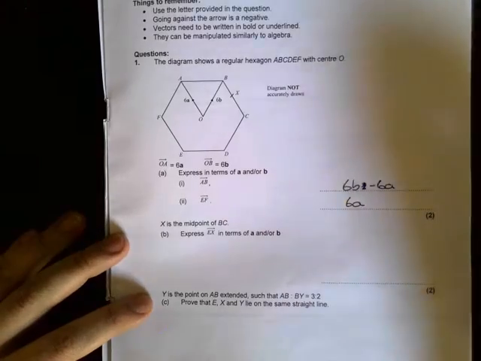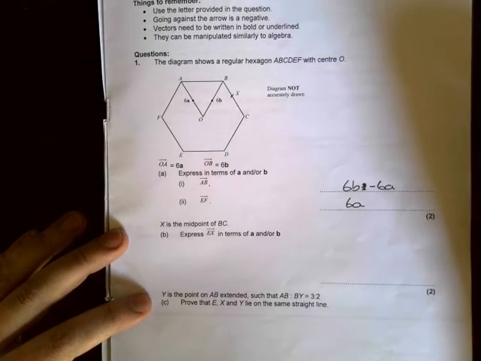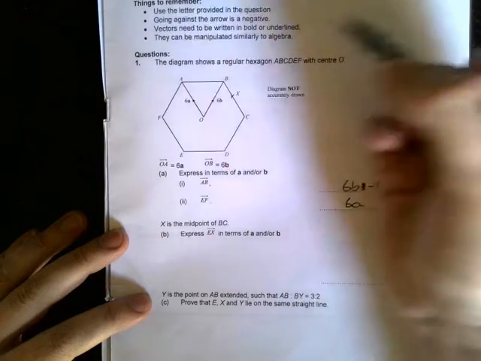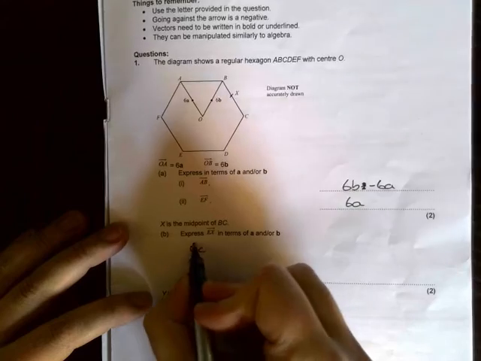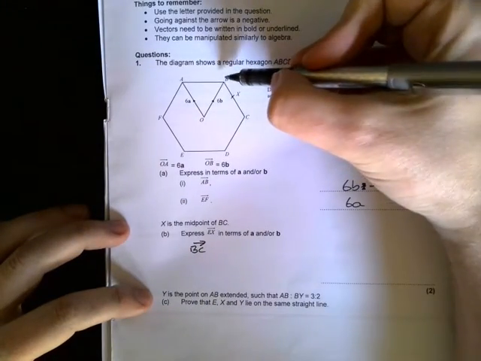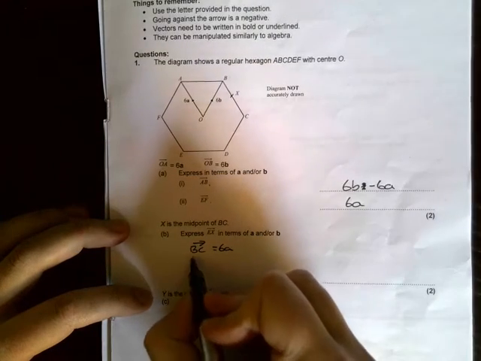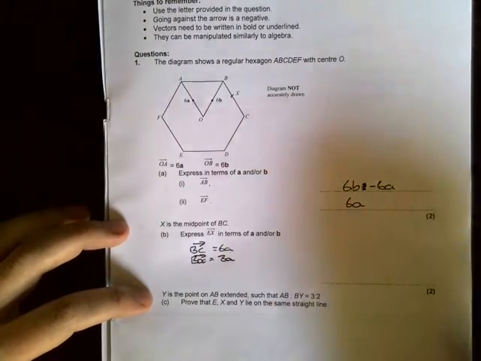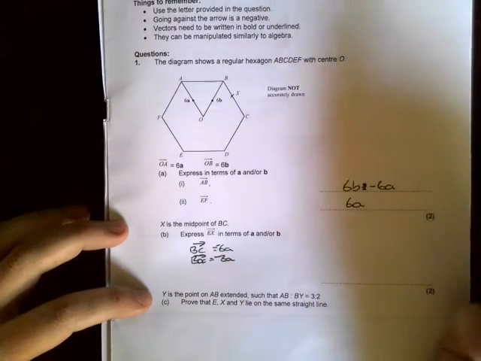Okay, X is the midpoint of BC. Express EX in terms of a and/or b. So we're going all the way around to here. Let's work out what BC is first of all. BC is going to be 6a, so BX is going to be half of that. It's minus 6a, and so minus 3a.